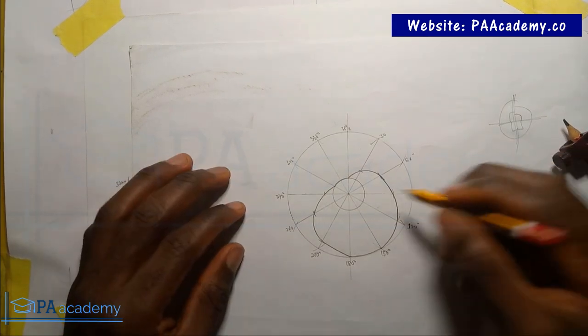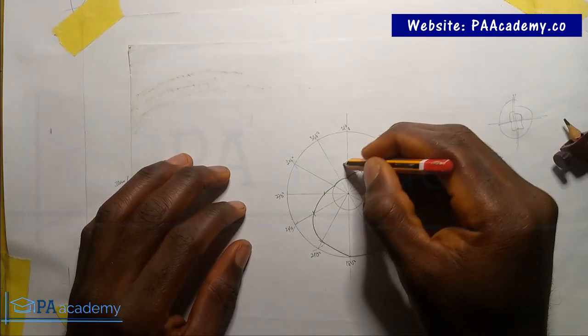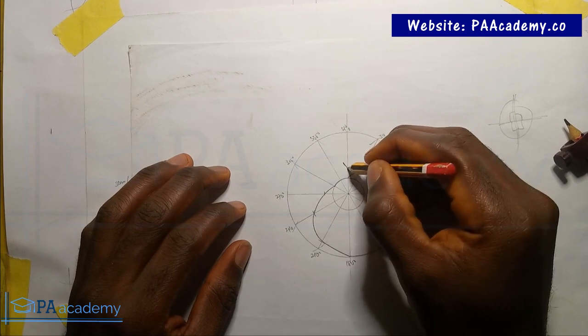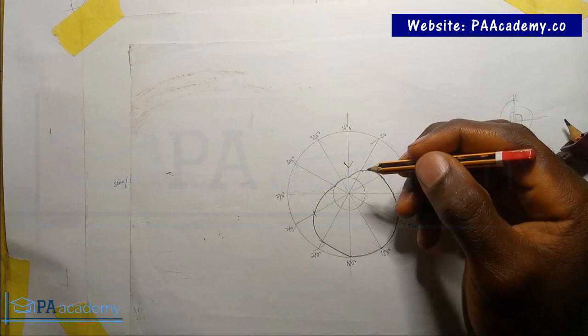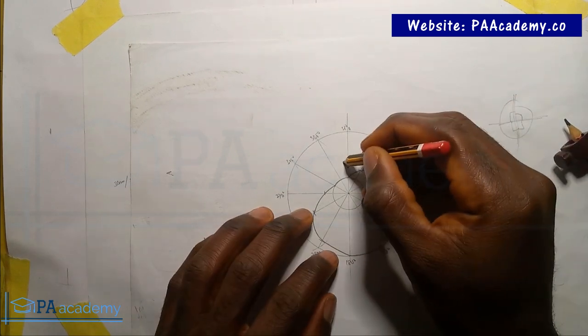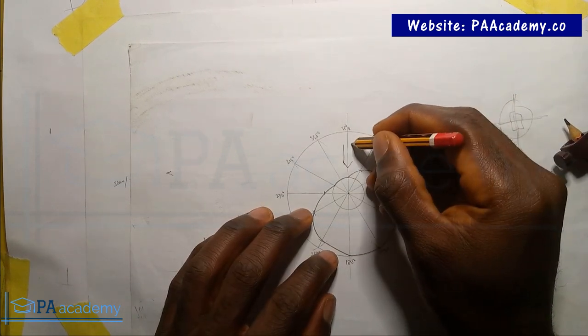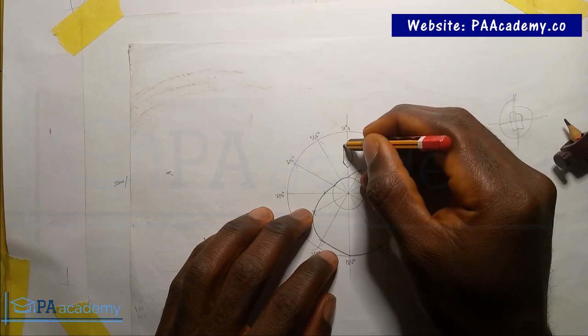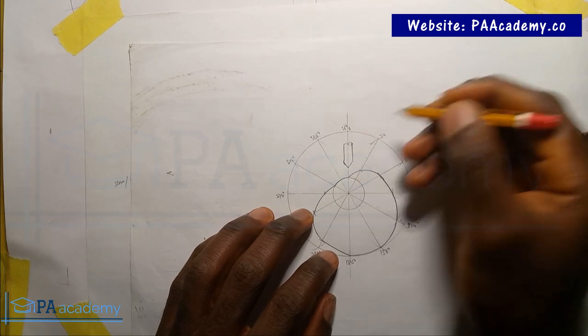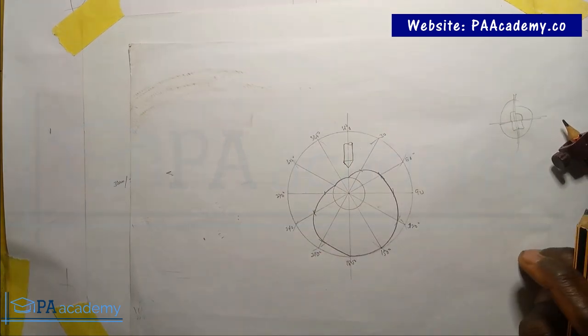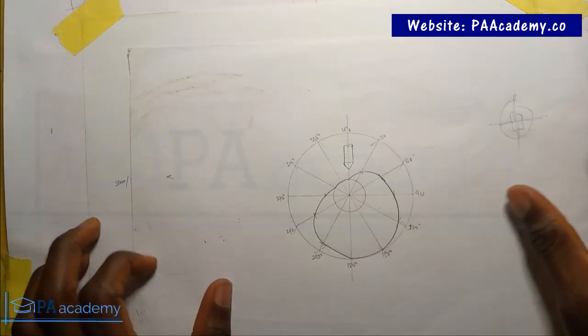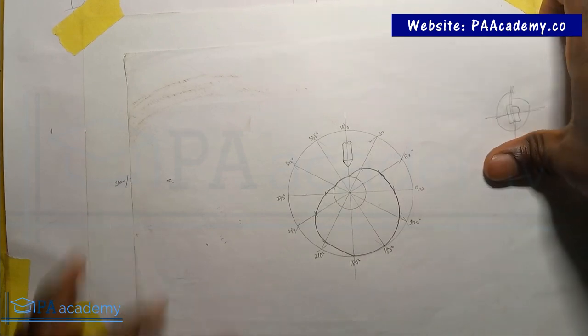Once you use your French curve to join those points, then you would need to indicate the follower. You said it's a knife edge. Let me confirm that. It's a knife edge, so you have to indicate it with something like this. Alright, so this is how you go ahead to draw the cam profile itself, and then you can go ahead and answer the other questions.